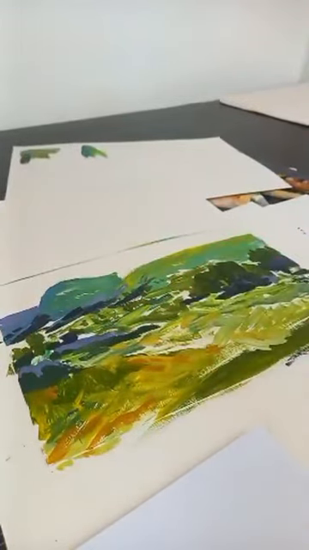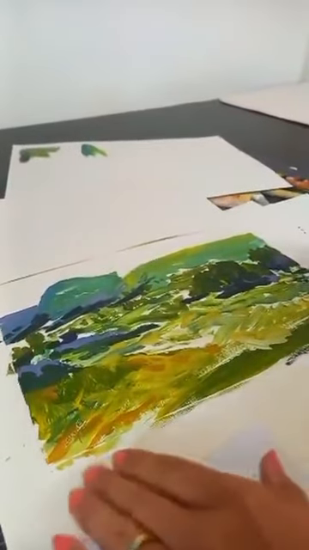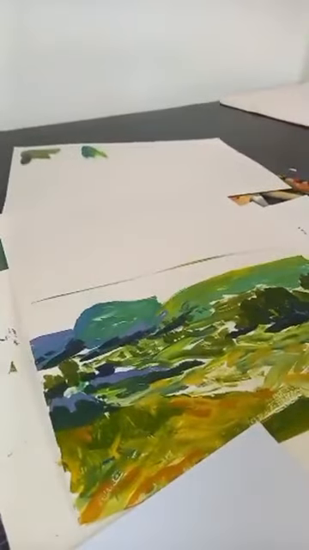Okay, so I think I'm at the stage now where I'm starting to make it worse in my blocking out stage. So I'm going to stop there. Obviously I need to put the sky in as well. Might as well.